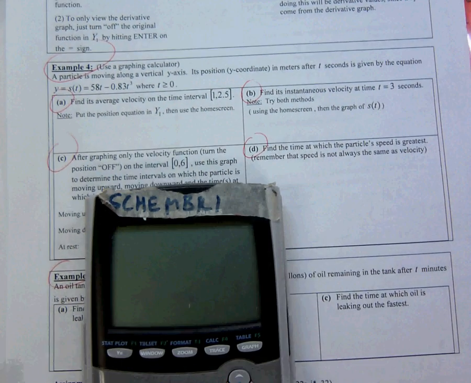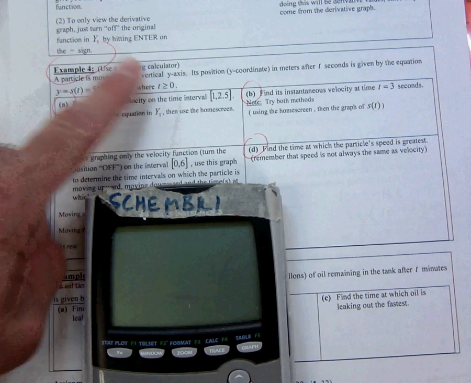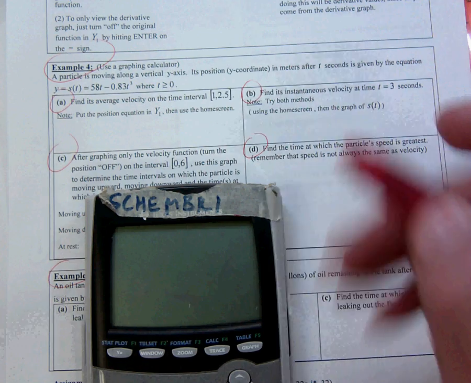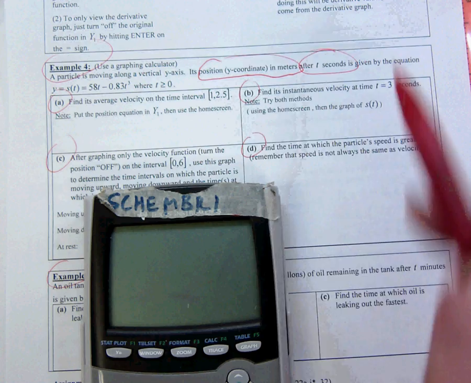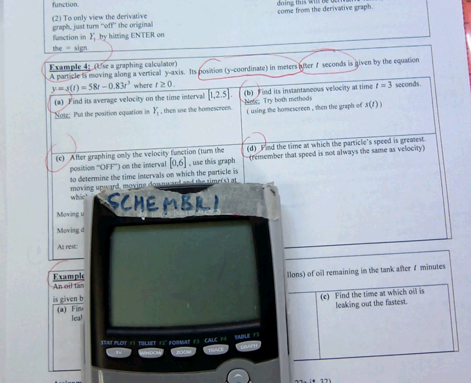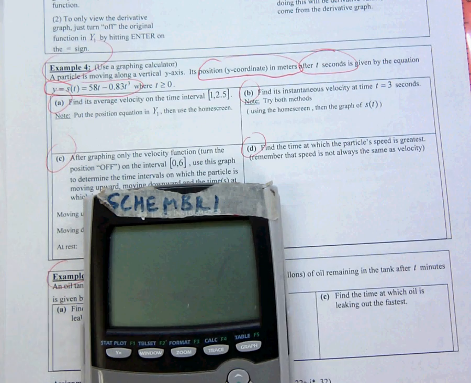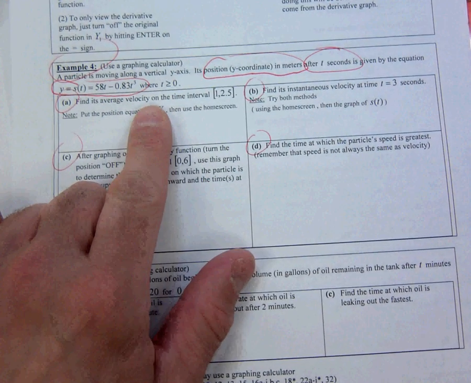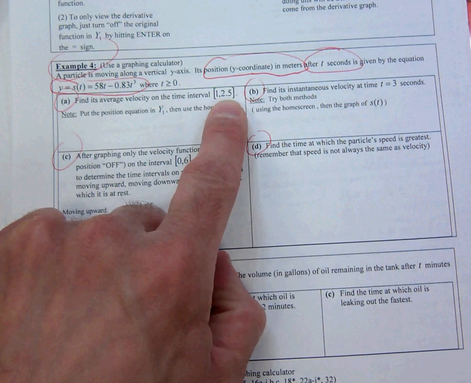All right, so do I understand the problem? A particle is moving along a vertical y-axis, so it's moving up and down on a y-axis as I described earlier in the hour. Suppose its position, which is the y-coordinate, is in meters, and suppose the time t is in seconds. And suppose I tell you the position function. Don't pick up the calculator till you have to. You want to find the average velocity on the time interval 1 to 2.5 seconds.